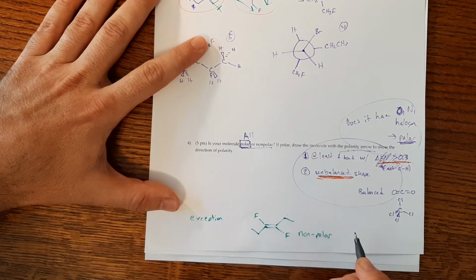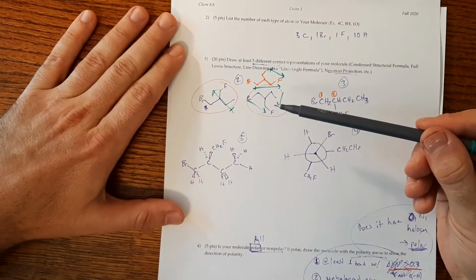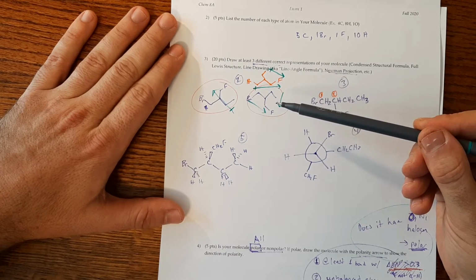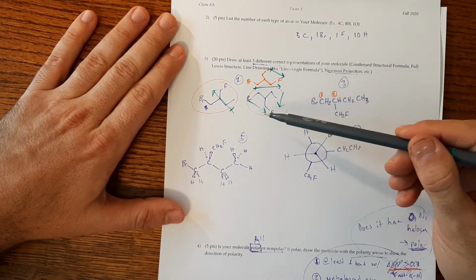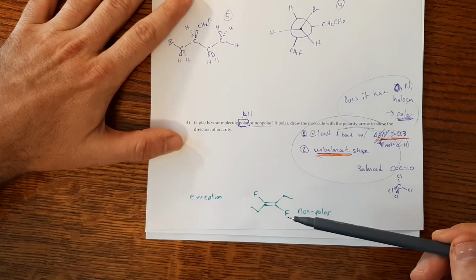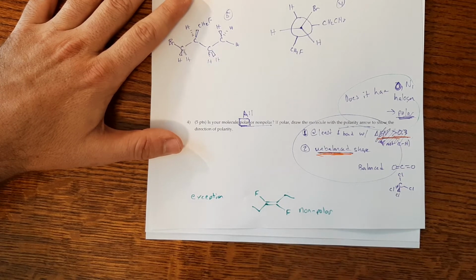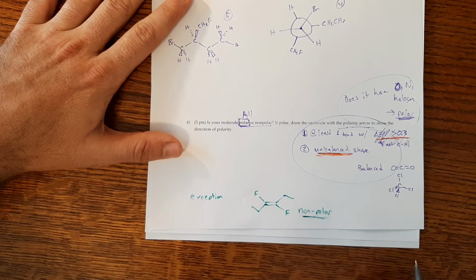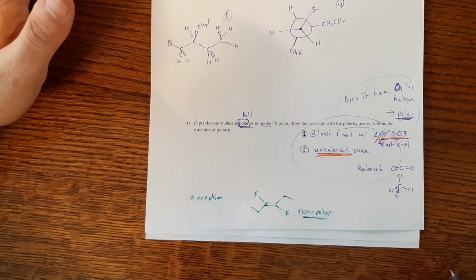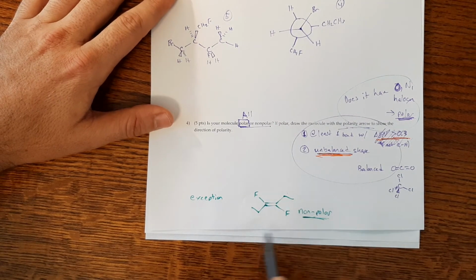And I hope you can see the difference, because we've been talking about it along the way, that these can flop around into any arrangement they want because they have single bonds. They're alkanes. So they can rotate into any one of those conformations they want. But this, because of the double bond, is locked into place. So the fluorines have to stay opposite each other in this particular structure. So then you can go with something like nonpolar for that. It would be reasonable to call this nonpolar at this point.